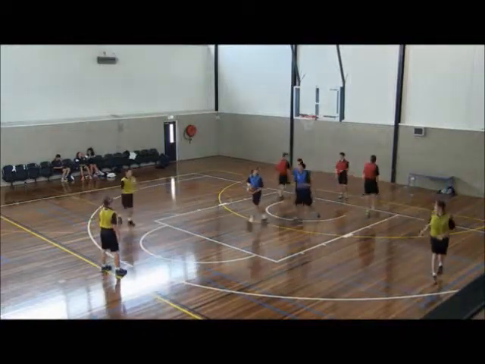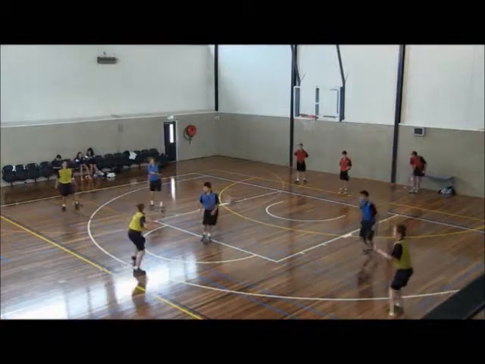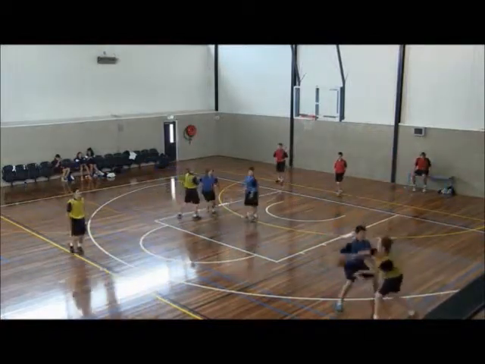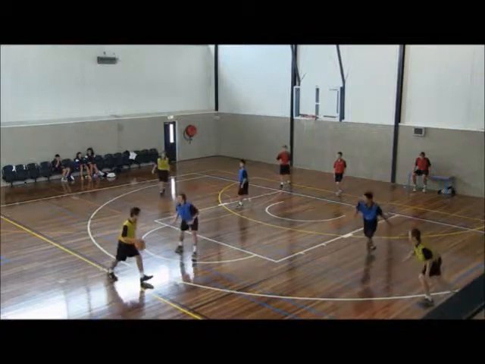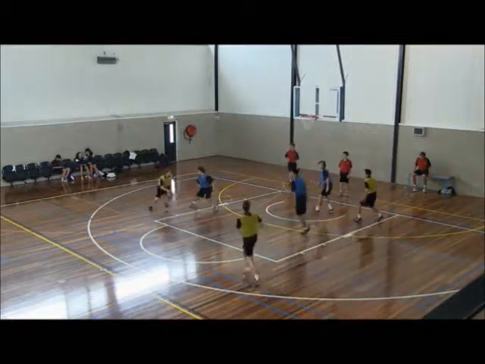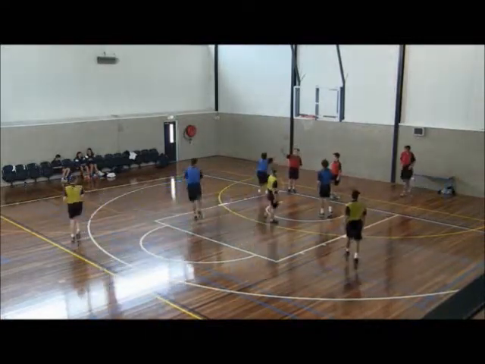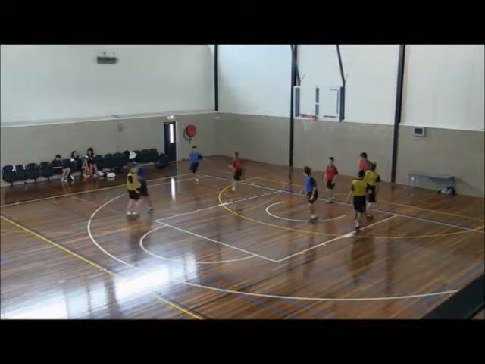Decisions are what we find we talk about the most in this drill here. Was that a good decision? Was the pass a good decision? Here's a good screen away, except the guy coming off the screen leads to a metre outside the 3-point line, which is somewhere where he can't shoot it anyway. So players, when they're coming off screens, should be trying to cut into areas where they can actually catch the ball and shoot it.